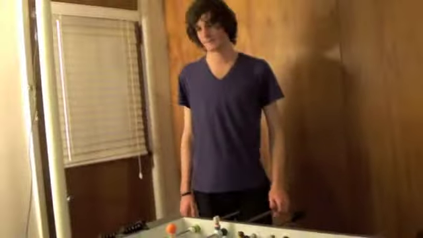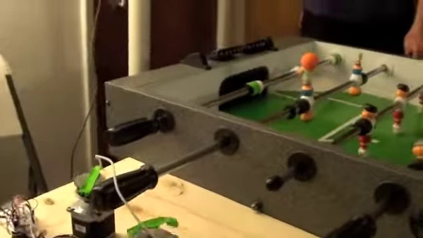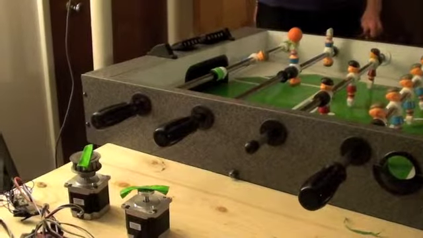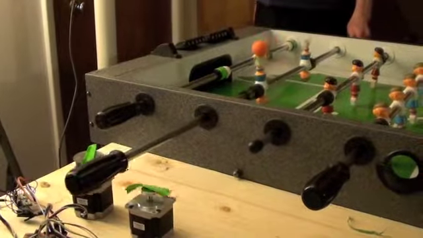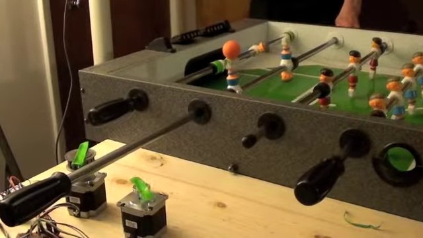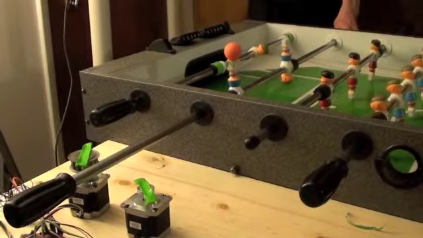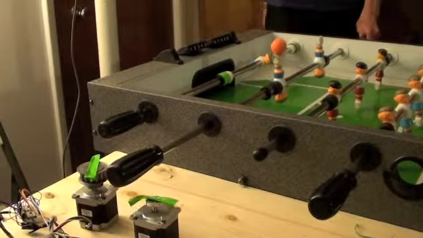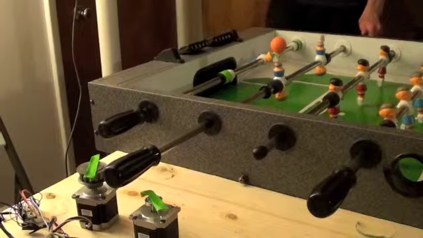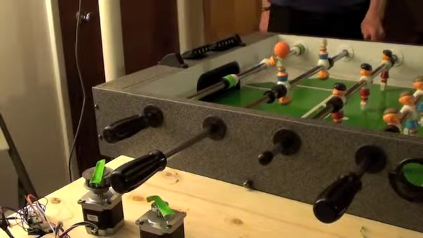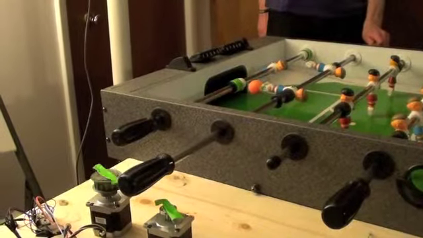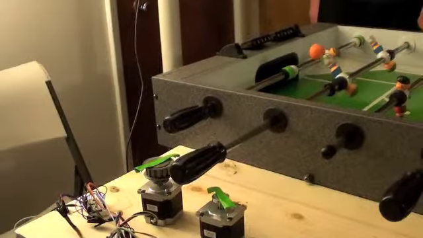So this is the y coordinate, and there's the motor. So as you can see, when I move it one way, the y coordinate moves one way. When I move it the other way, the y coordinate switches direction. Now that's for translational motion. Now for the rotational motion, I will rotate the rod, and as you can see, the x coordinate motor moves.